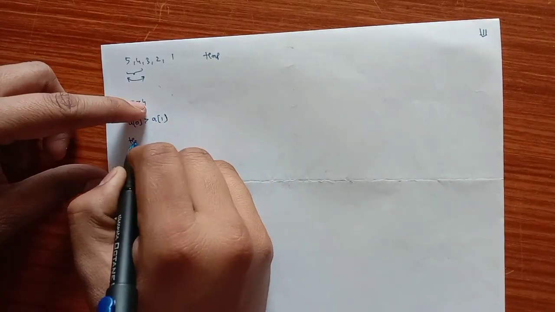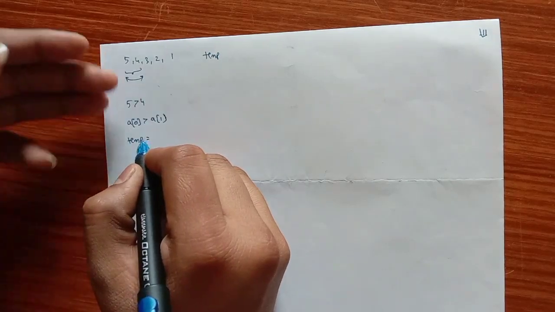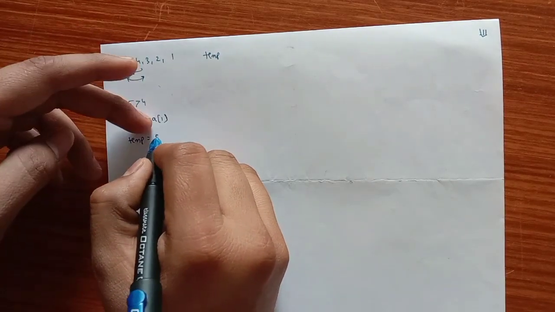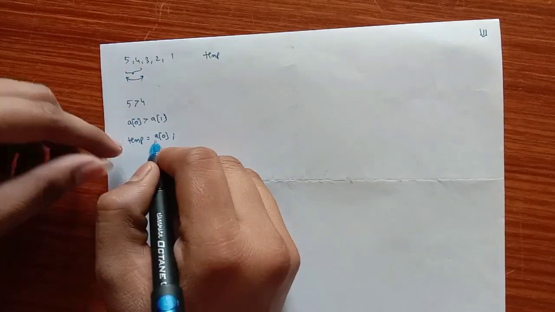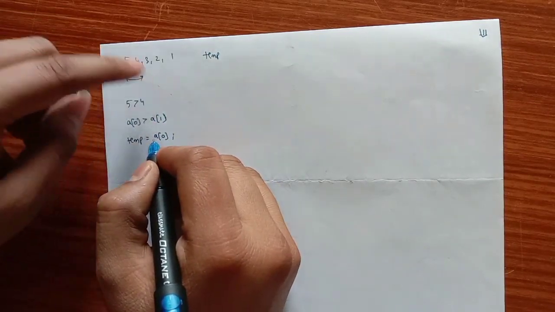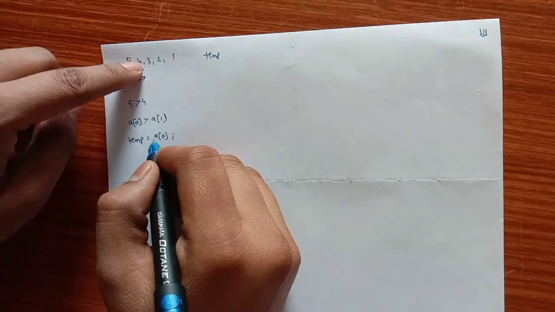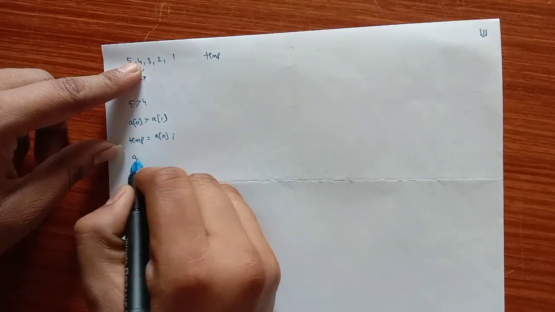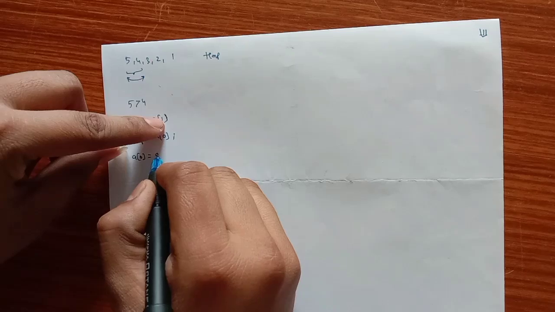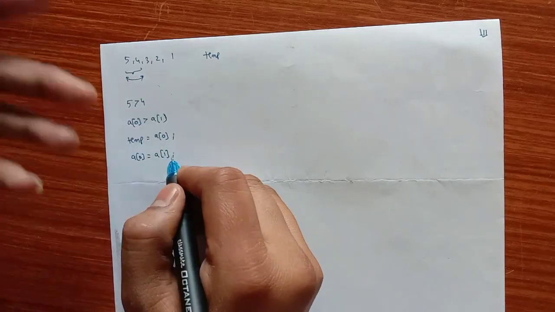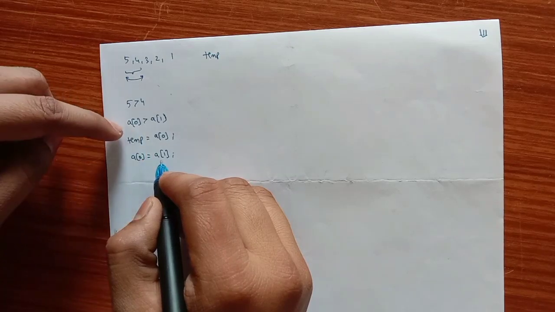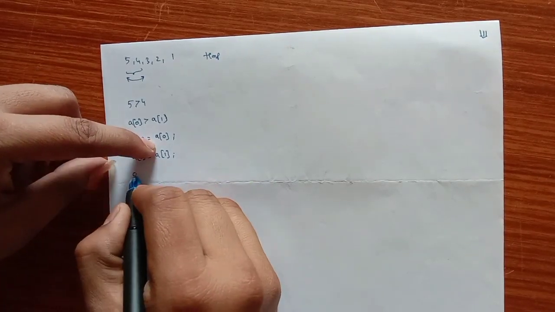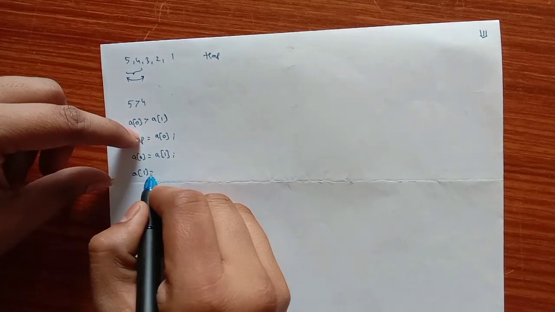In the temp variable, I am going to store the value which is in a of 0. Now I am freeing a of 0. In a of 0, I am moving the value of a of 1. Now in a of 1, I am moving the value which is stored in temp. Like a of 1 equals temp.